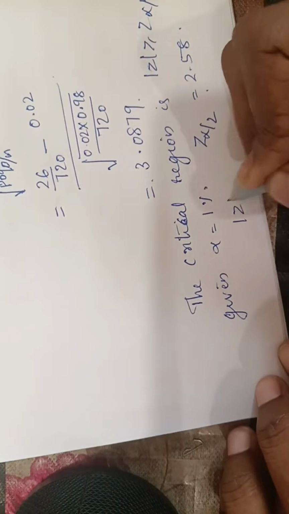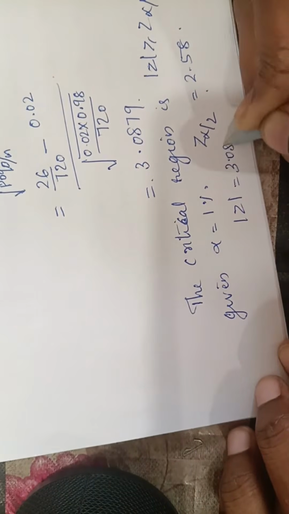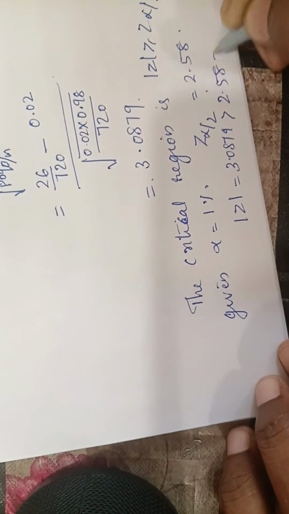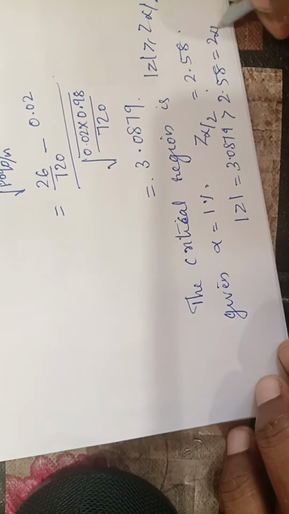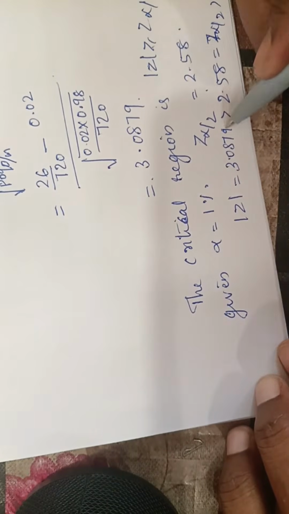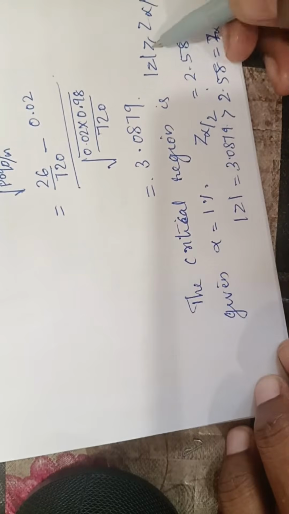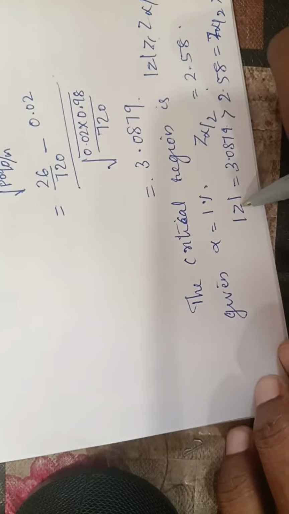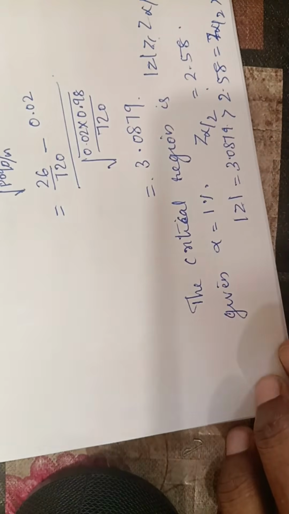So modulus Z is equal to 3.0879, which is obviously greater than 2.58, which is Z alpha by 2. So this is true. That means value of Z falls in the critical region, that is rejection region.